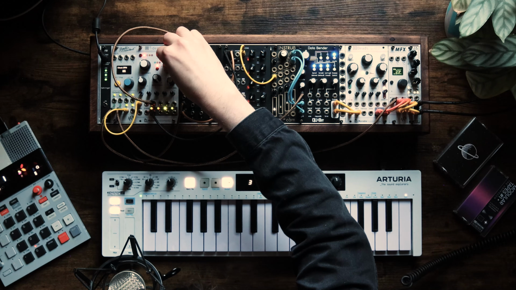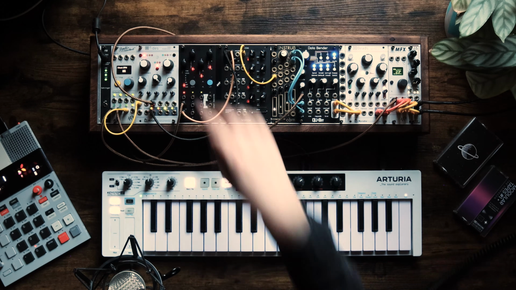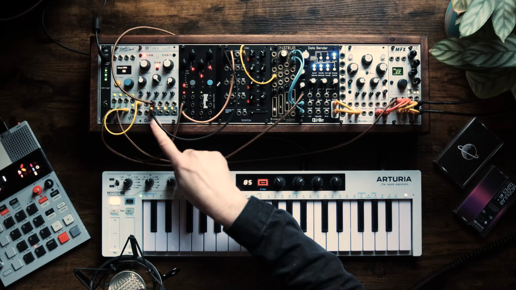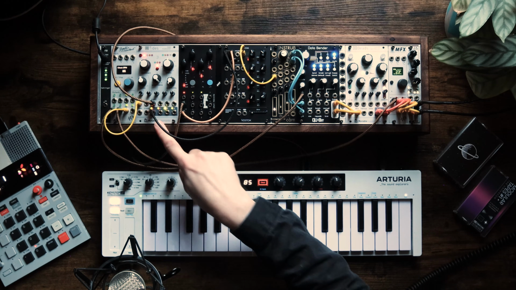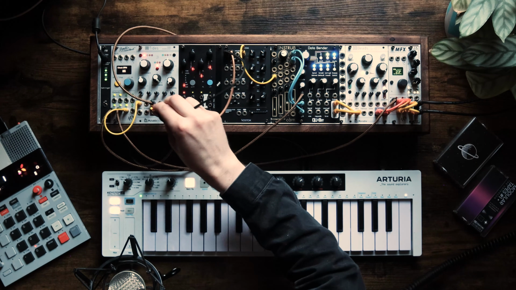And I believe in the first output mode, we're going to get different waveforms coming out of the 4 outputs.